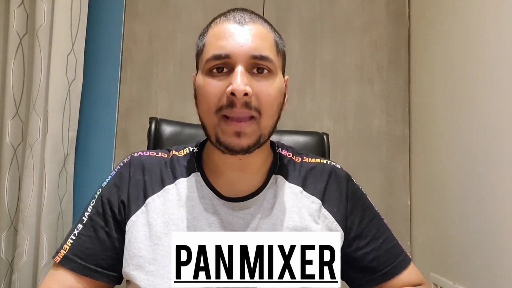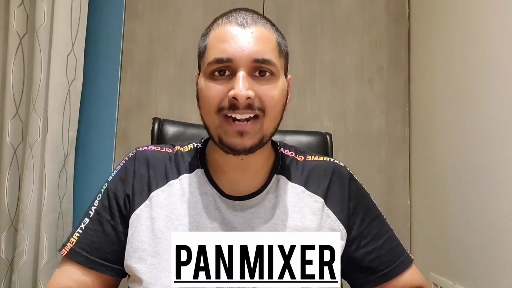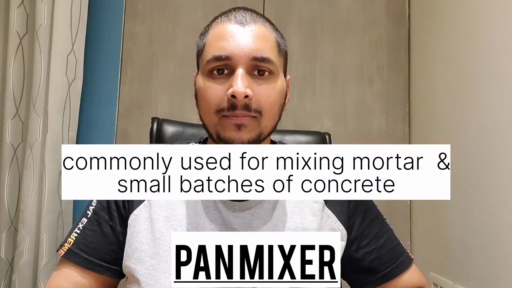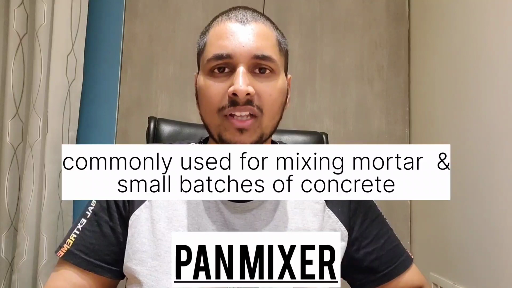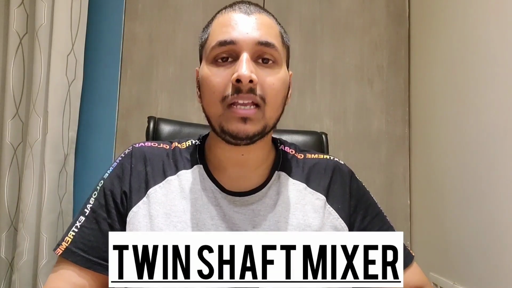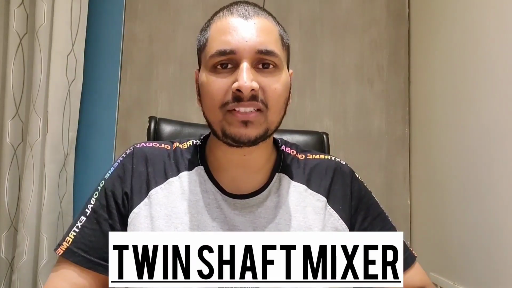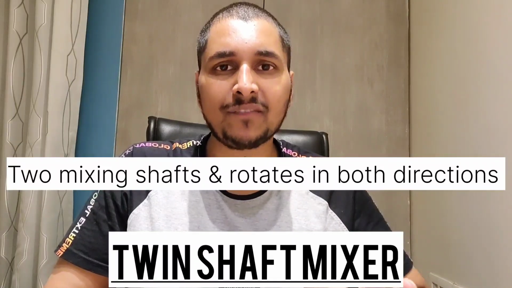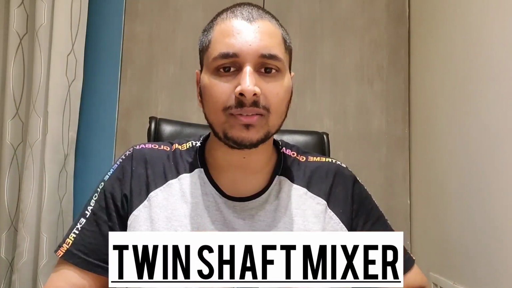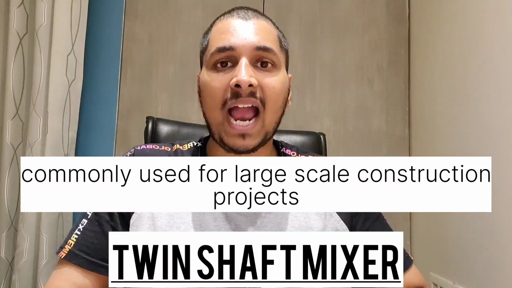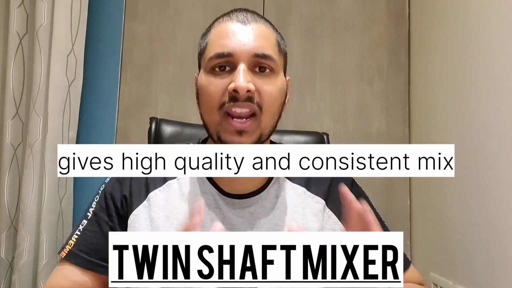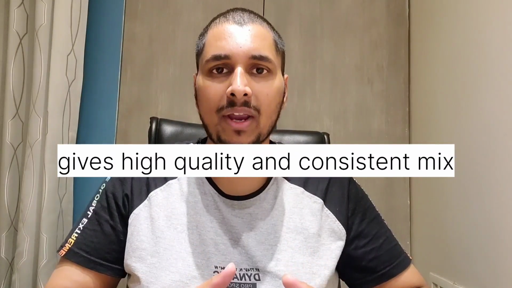Now the fourth one is a pan mixer. A pan mixer is a stationary mixer with a stationary flat bottom and a rotating pan. These are commonly used for mixing mortar and small batches of concrete. Now the fifth one is the twin shaft mixer. It has two mixing shafts which rotate in both directions. These are commonly used for large scale construction projects where high quality and consistency is required.